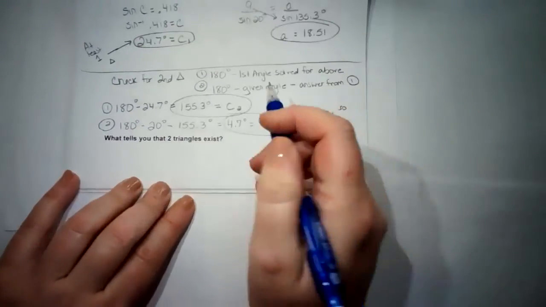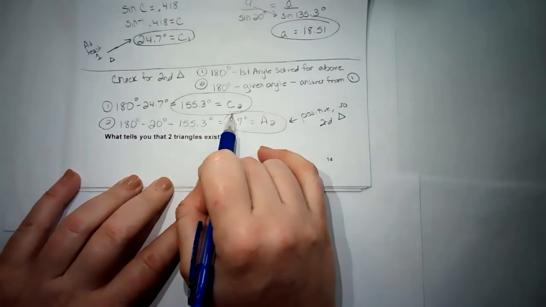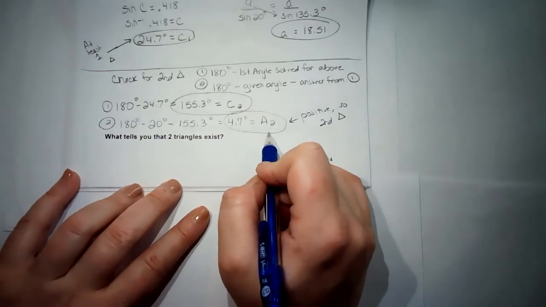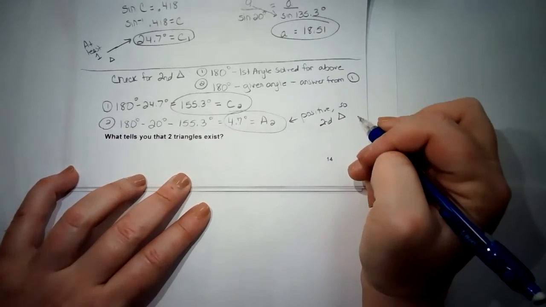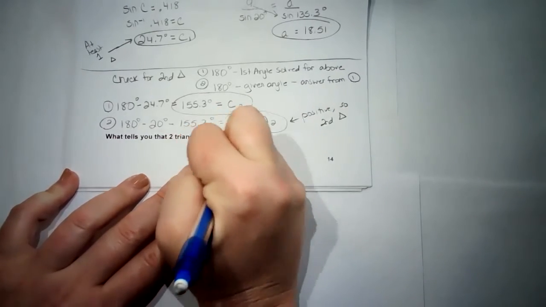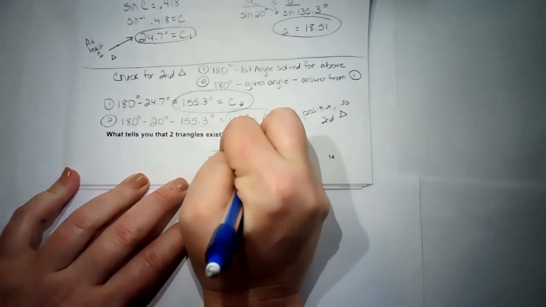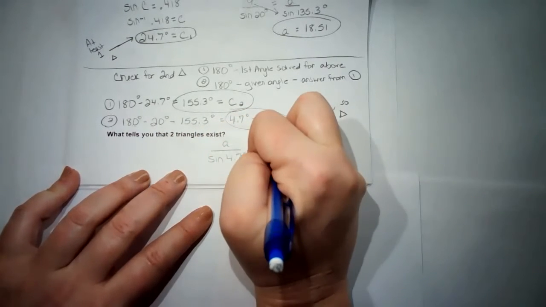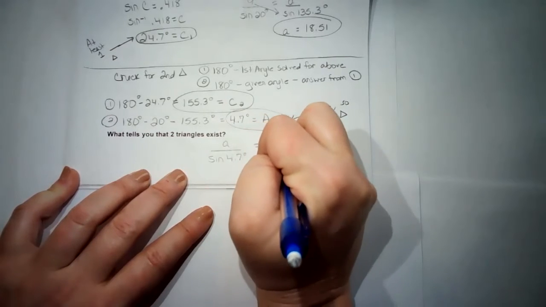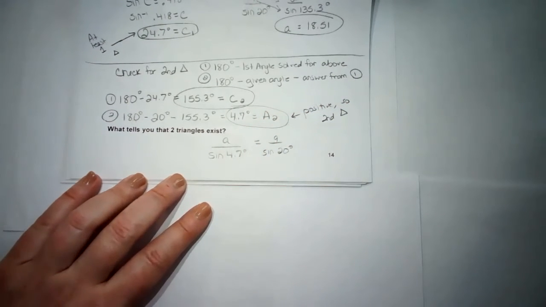Okay, so I'm not quite done here. All right, so for my second triangle, I have C2 and I have angle A2. Now I need little a. All right, so if I need little a, I'm going to put little a on top, sine of angle A on the bottom. Okay, I'm going to use my B information that was given to me just so that I don't mess anything up. You can always use what's given to you. It never changes.